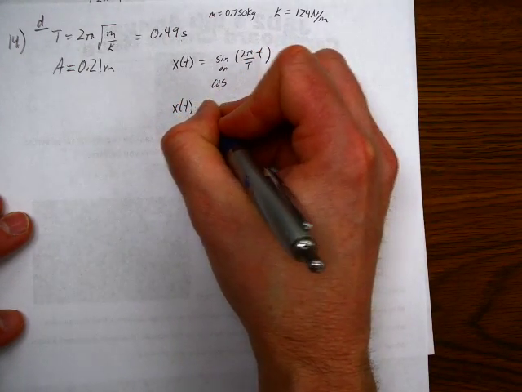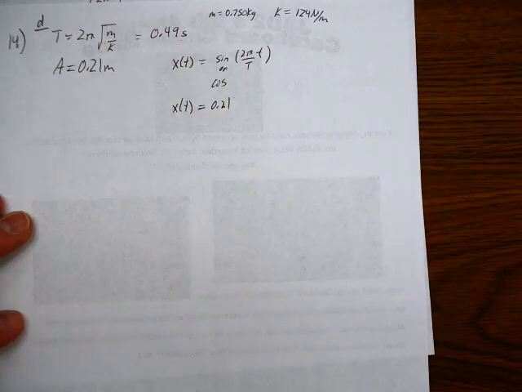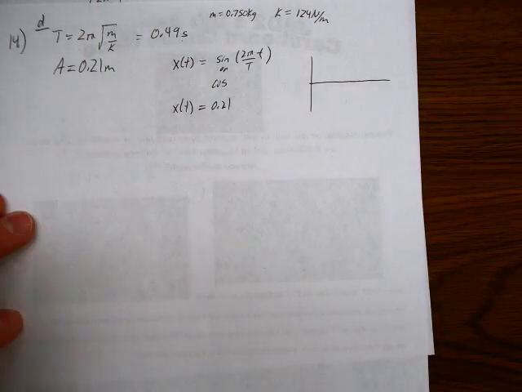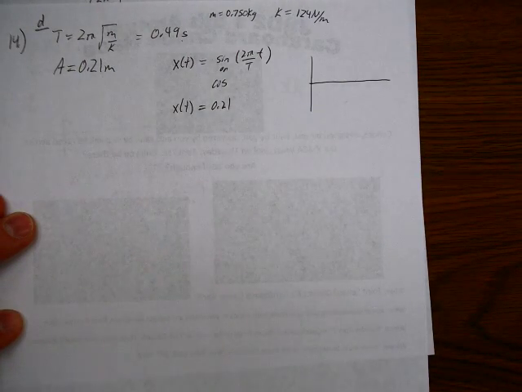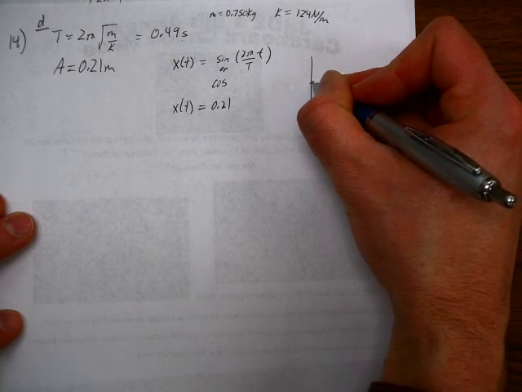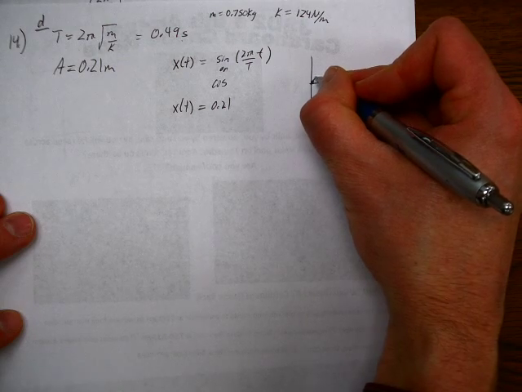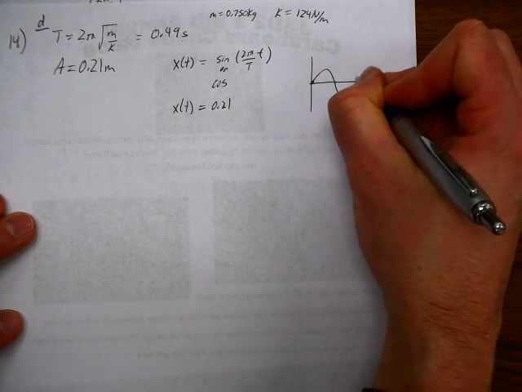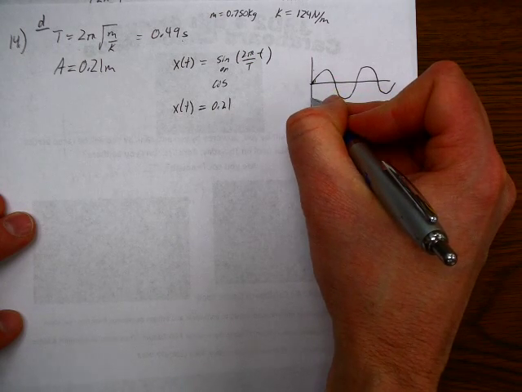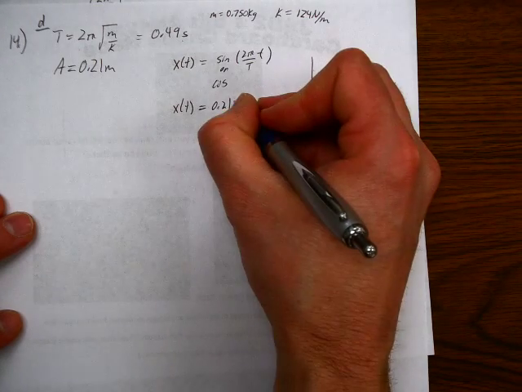Well, we know the amplitude here is 0.21. The question is, is it sine or cosine? If we think about this, it was struck initially by the hammer so that it's moving at the beginning. So if it's moving at the beginning but starting at the equilibrium point, it's got to look like this. In other words, I'm not pulling it up to here or down to here and letting go. It's starting with a velocity from 0. So that tells me it's a sine wave.